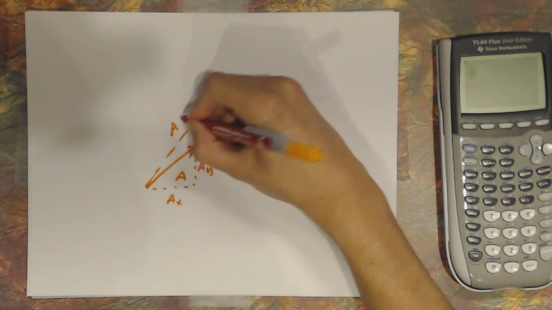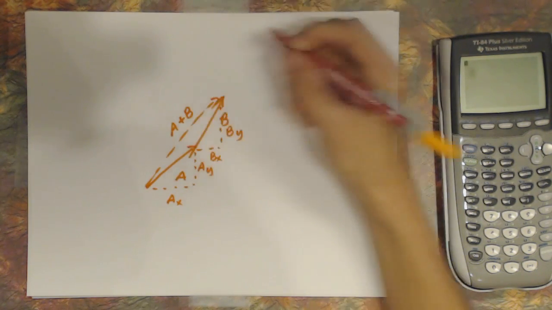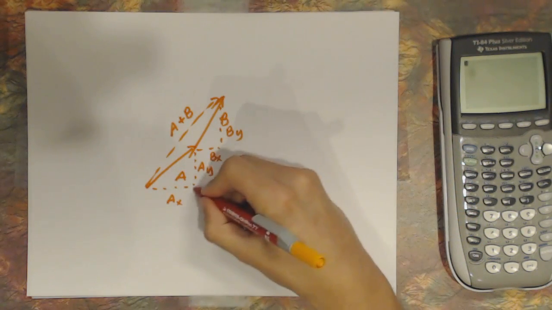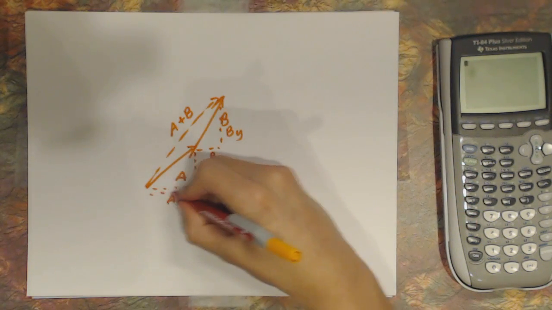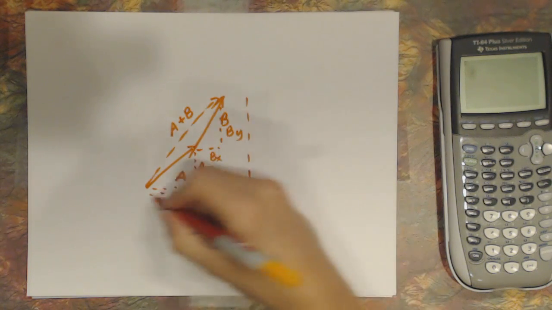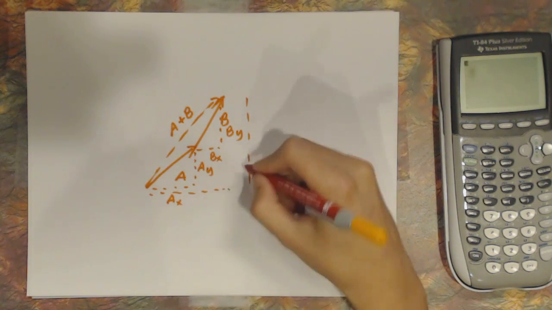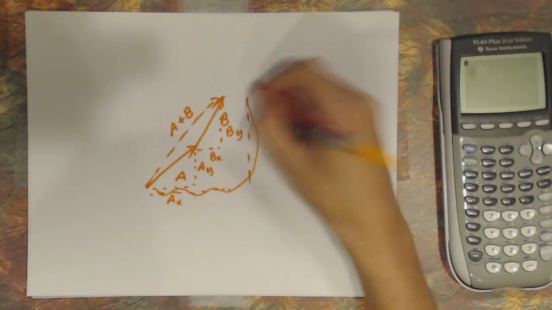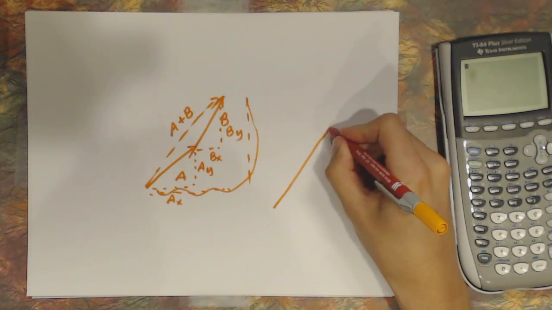And this vector A plus B would have the components A sub x plus B sub x. Sorry, I'm drawing these a little out of the way so you can see them. Actually, that's a bad example.